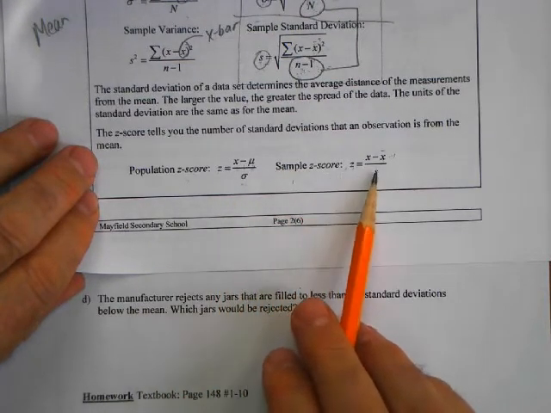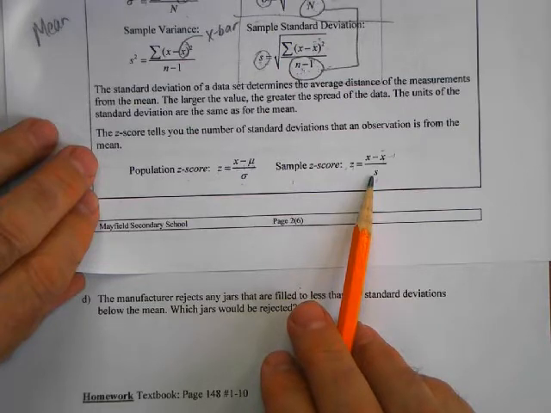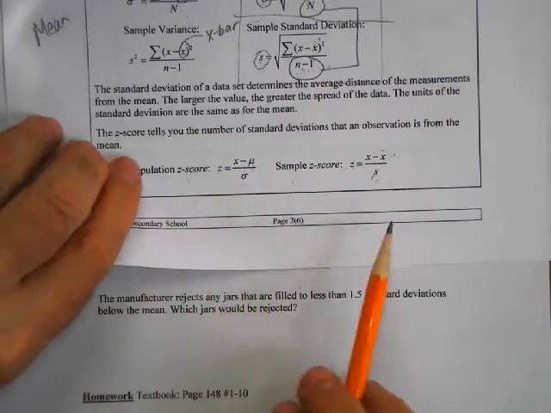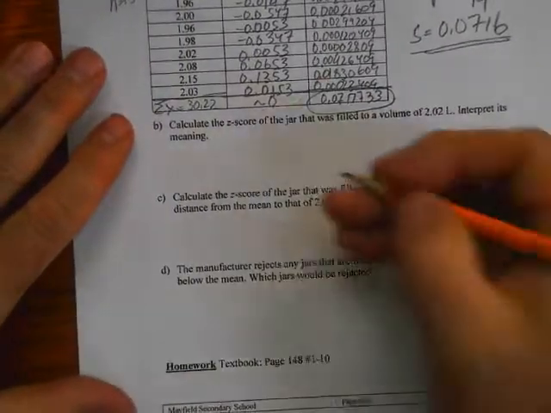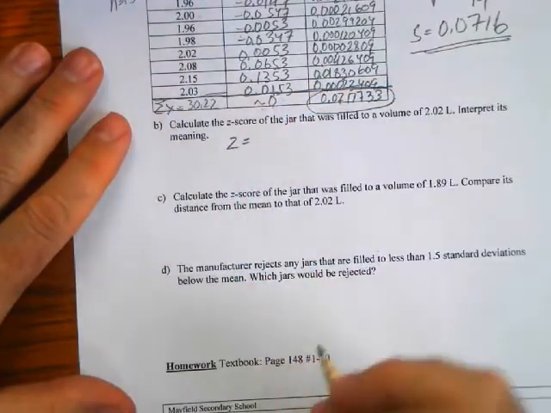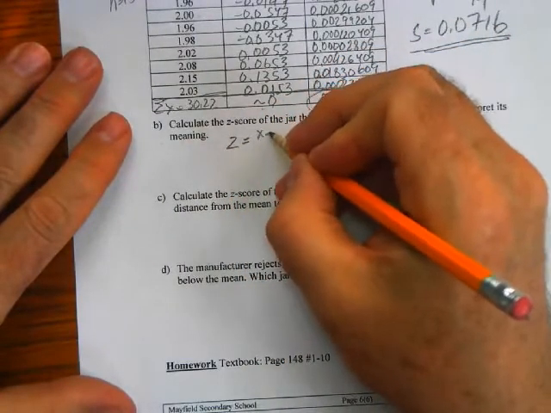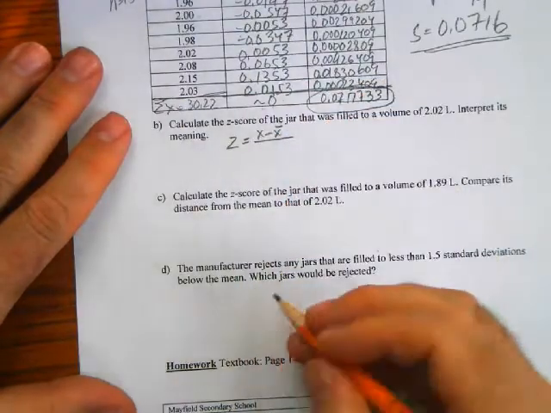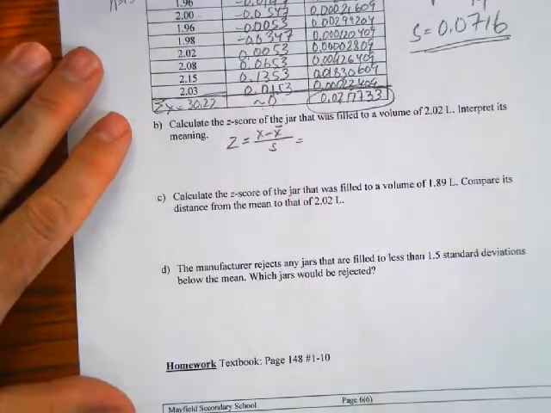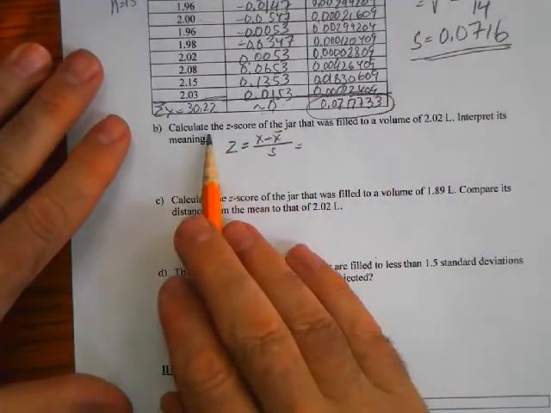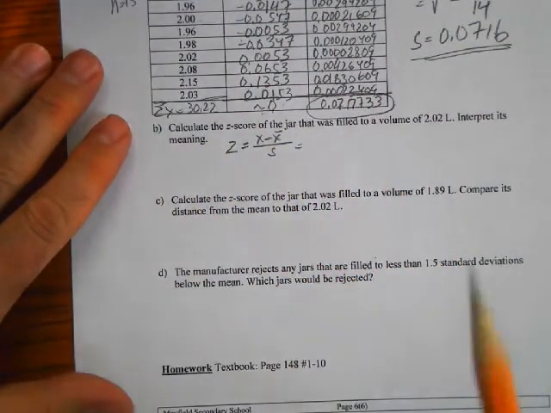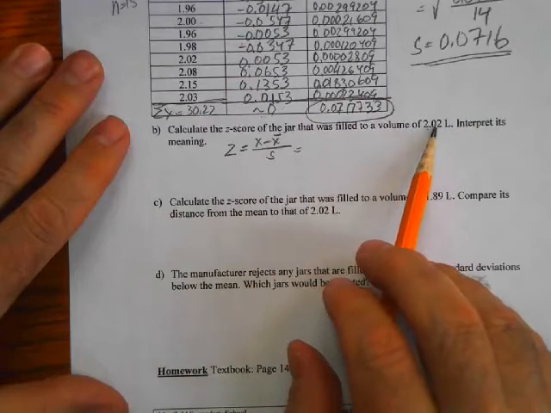So in our case, we are working with a sample, so we're going to use this formula. It's not going to make a big difference if we messed up, but let's be official here. So the formula was the z-score, or z, is equal to x minus x bar over s. So we've got our s, we've got our x bar, and in this case, the question is calculate the z-score of the jar that was filled to a volume of 2.02 liters.